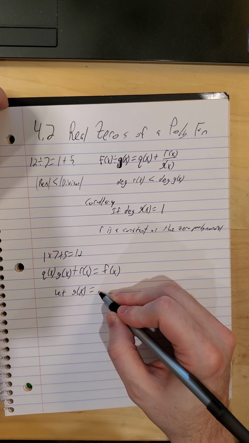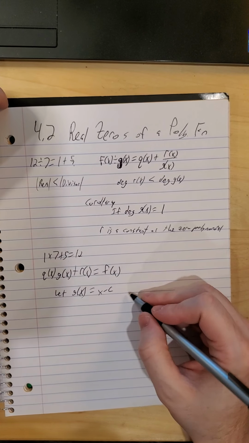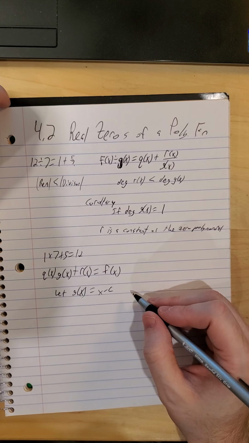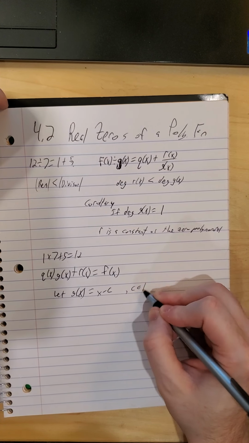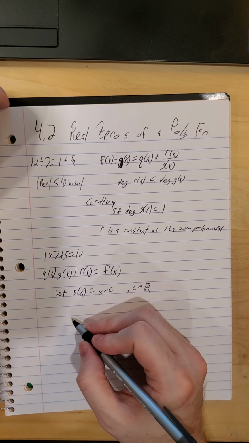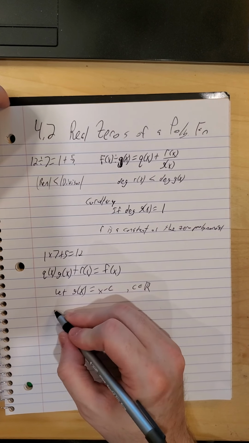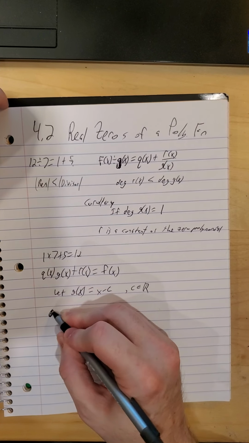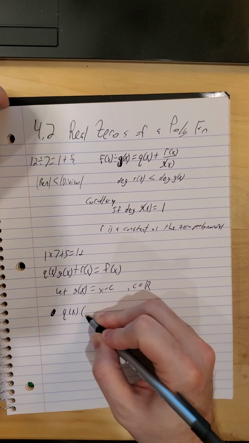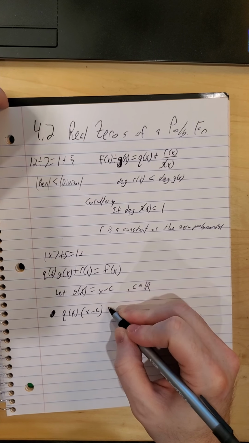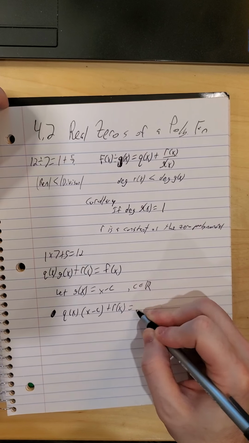So now we're going to let our divisor be of the form x minus c. So c here is just some real number. So then we have q of x times x minus c plus r of x is f of x.